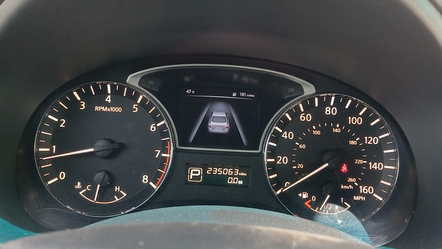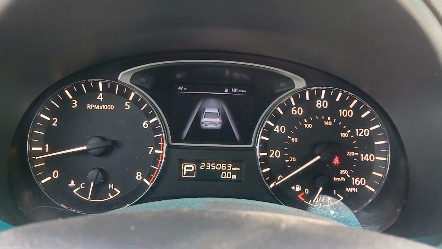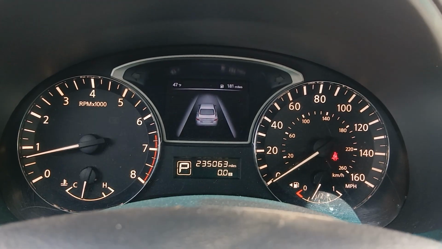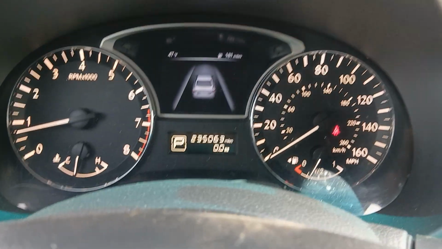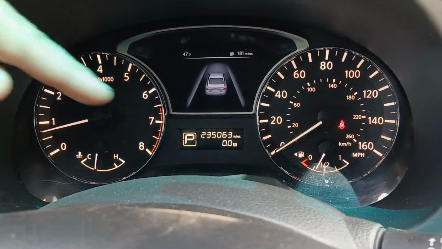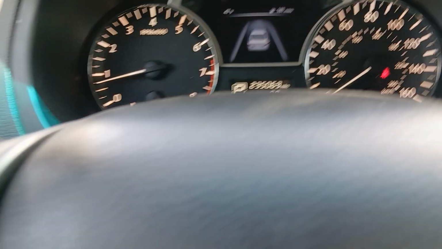Hey, I'm in a 2015 Nissan Altima, and today I'm going to show you how to adjust the language settings between, say, English, French, or Spanish. So the vehicle's on. This is the main screen you'll see when you start the vehicle.